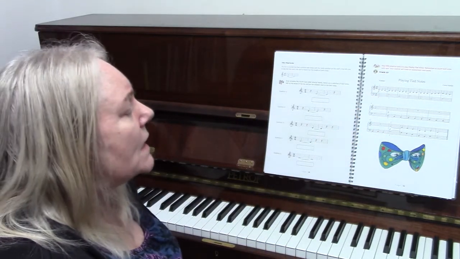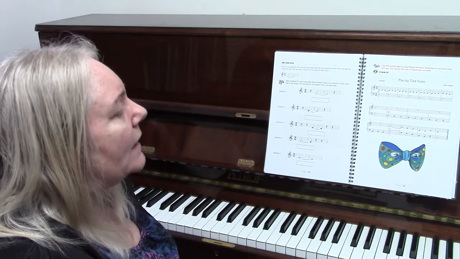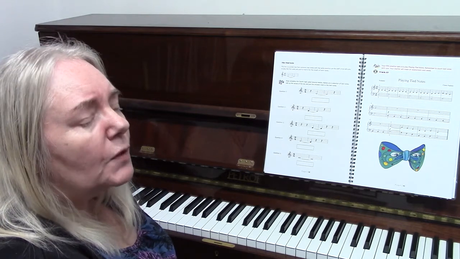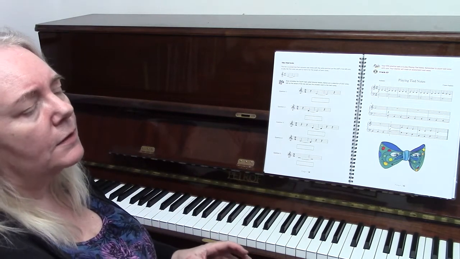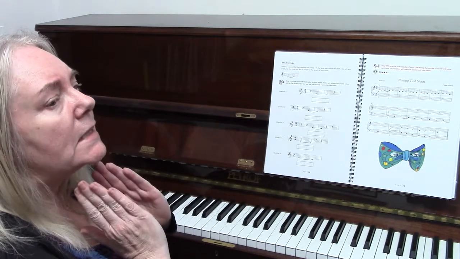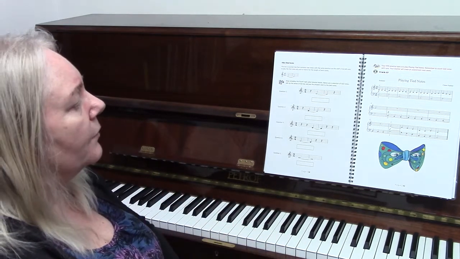Now for the first time you're actually playing notes hands together. Before you had a little bit of right hand and you had a little bit of left hand, but now you're playing the hands together at the same time.